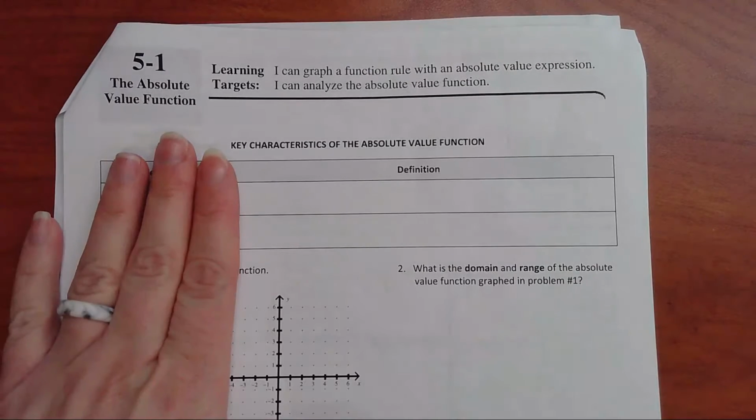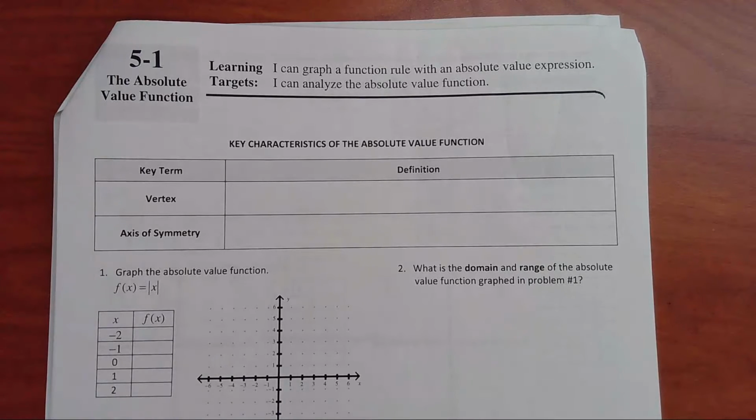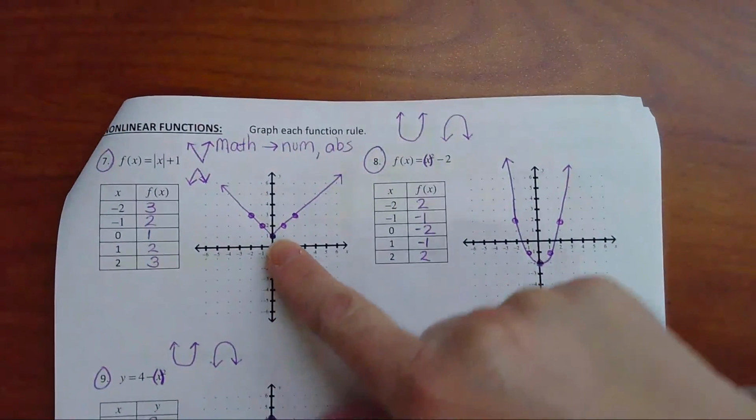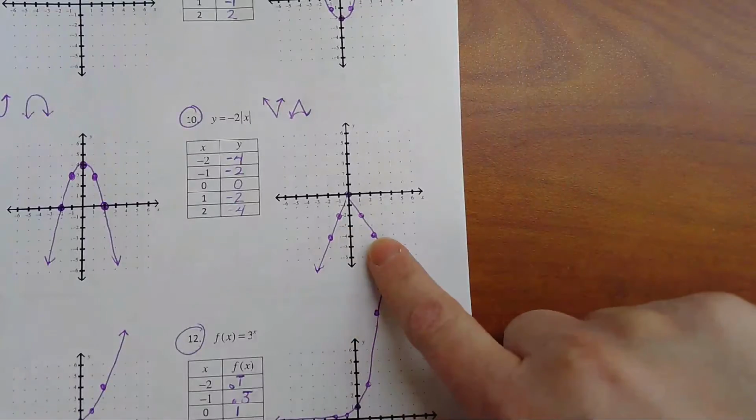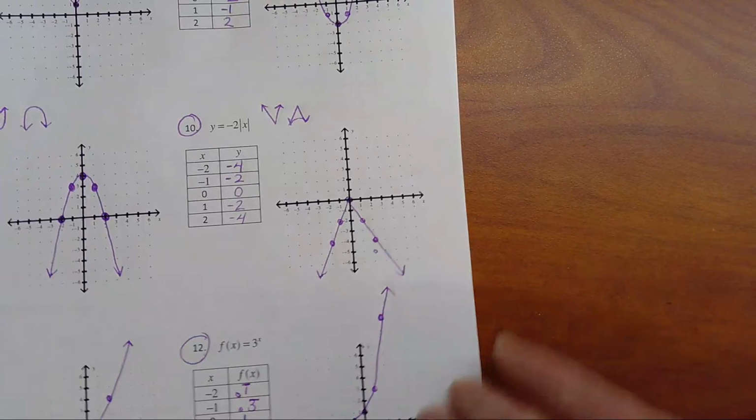So first thing we're gonna chat about are absolute value functions. We graphed absolute value functions yesterday. And just as a quick reminder as to what those look like, these are what absolute value functions look like. This is the one that you would have done in Go Formative.